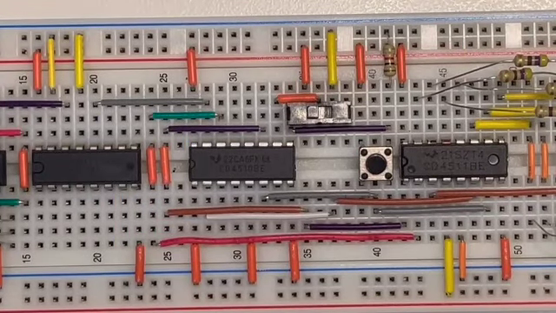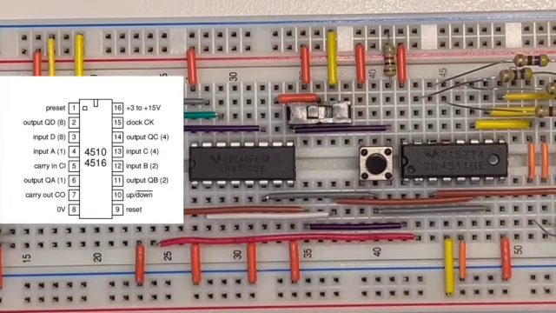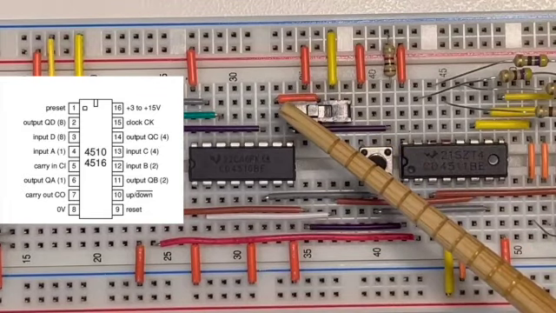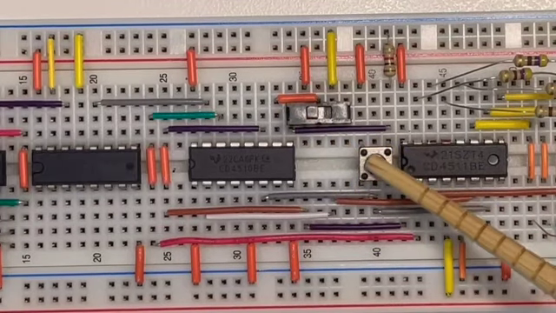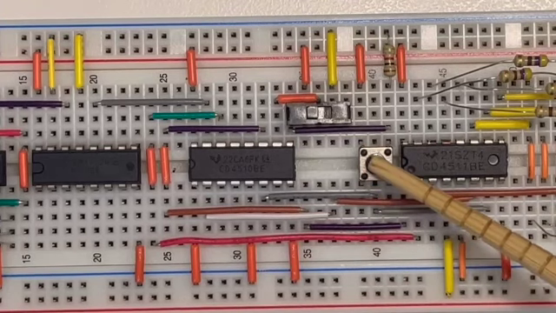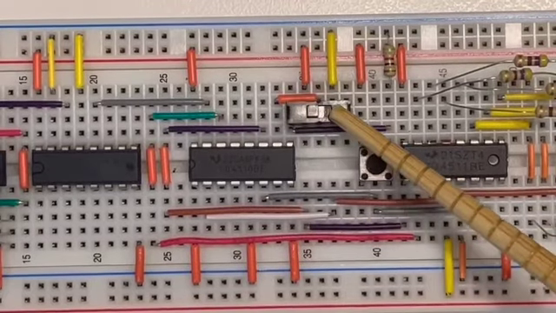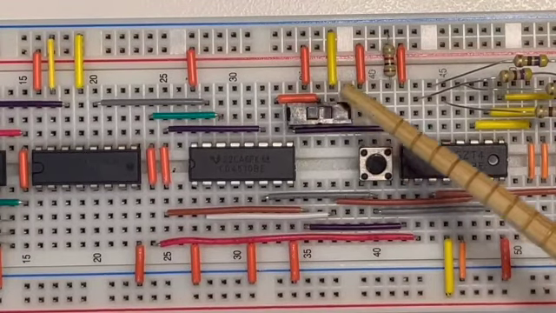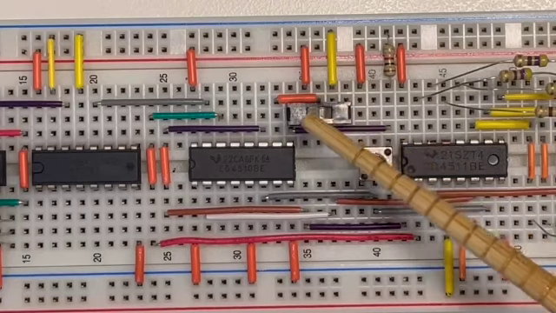As we can see from the pin configuration of this chip, a reset button and an up-down switch can be added. By pressing this button, which is connected to this specific pin right here, the count will reset back to 0 no matter what number it is at. And by flipping this switch here, we could flip the count from counting up to counting down, and vice versa.